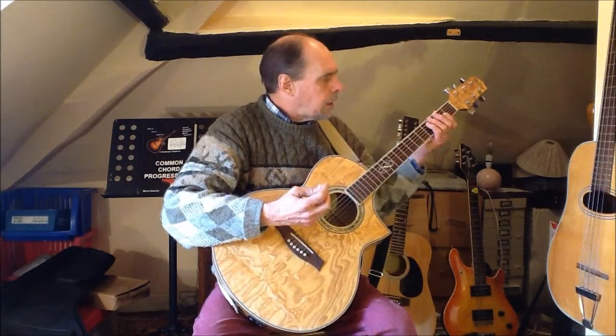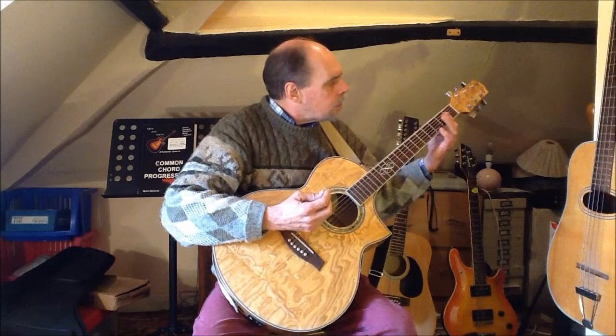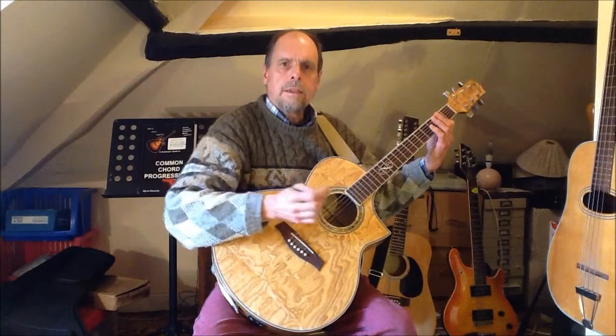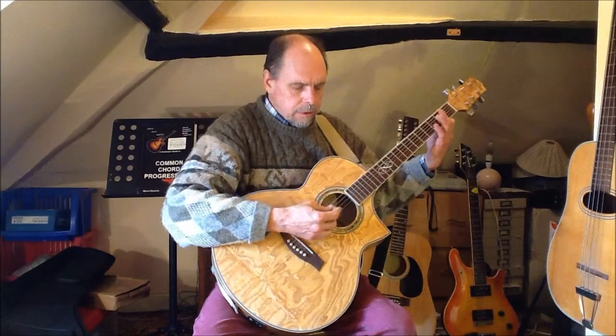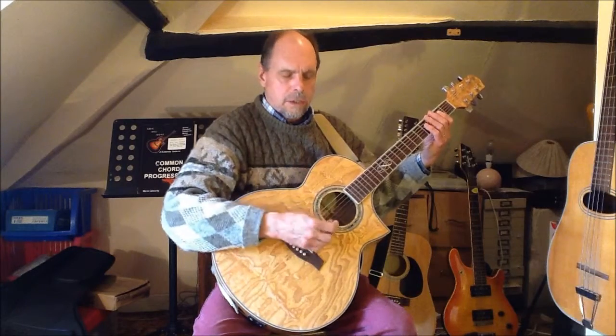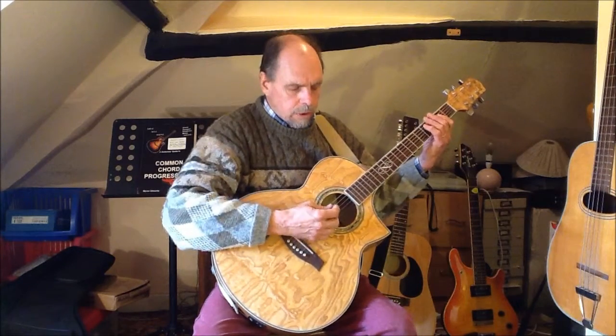An easy way to play the A sixth chord is to bar the top 4 strings, leaving the open A open, which gives us the sixth of F sharp on string 1.